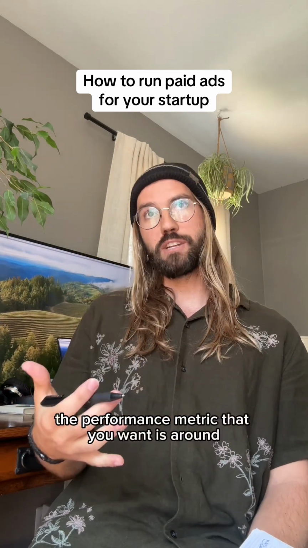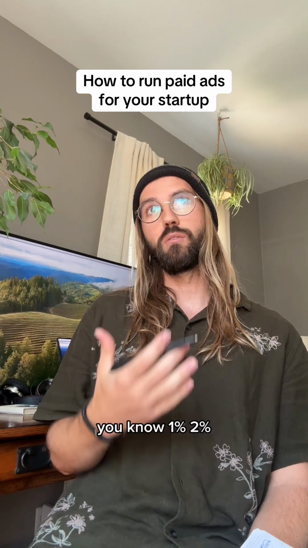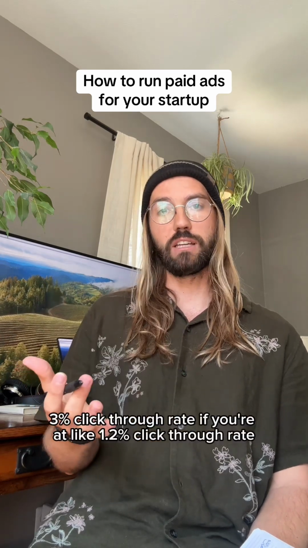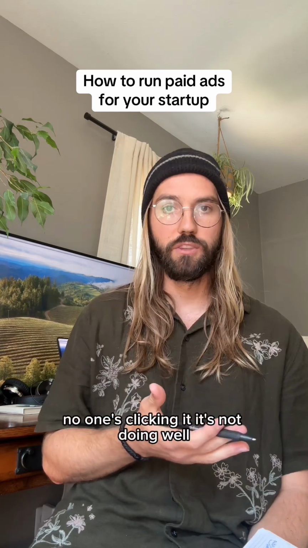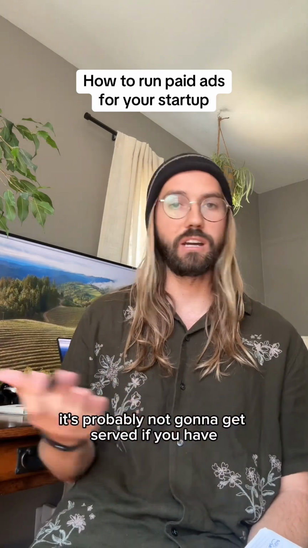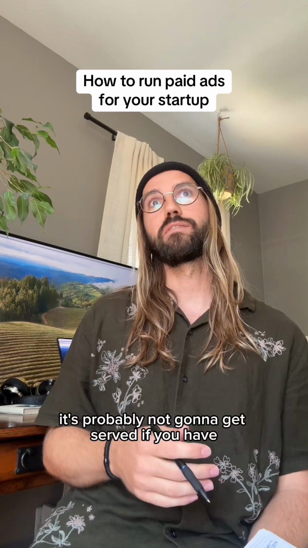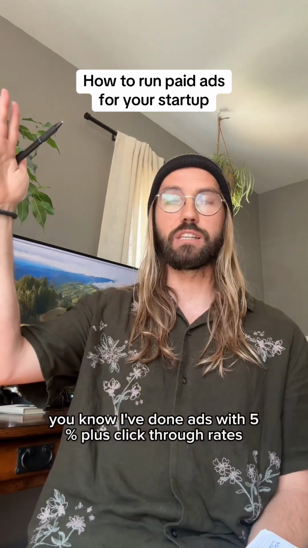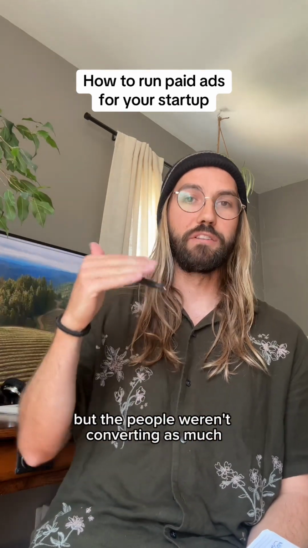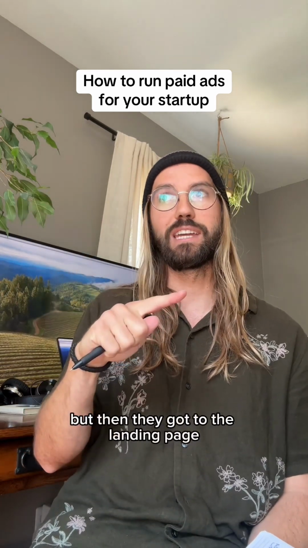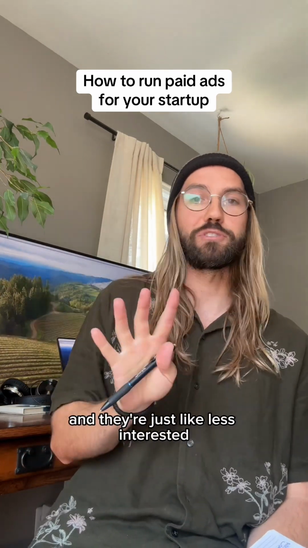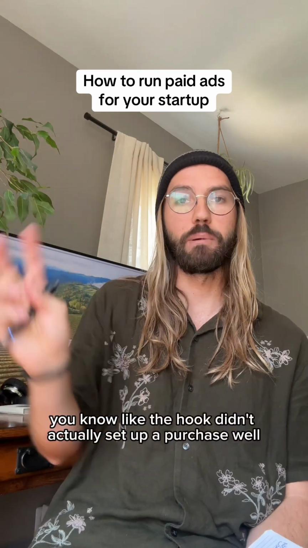The performance metric that you want is around 1%, 2%, 3% click-through rate. If you're at like a 0.2% click-through rate, that ad's not going to do well. No one's clicking it, it's not doing well, it's probably not going to get served. I've done ads with 5% plus click-through rates, but the people weren't converting as much because it was very clickbaity, but then they got to the landing page and they were less interested. The hook didn't actually set up a purchase well.